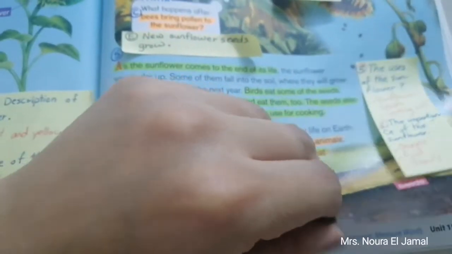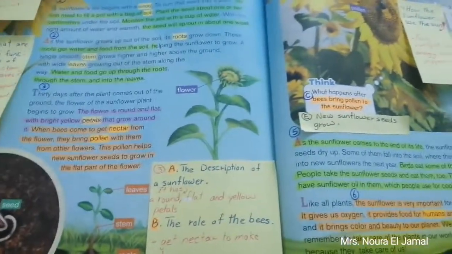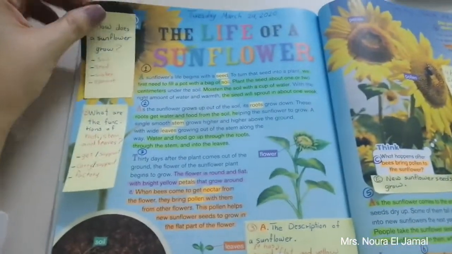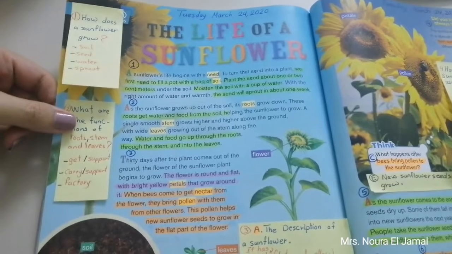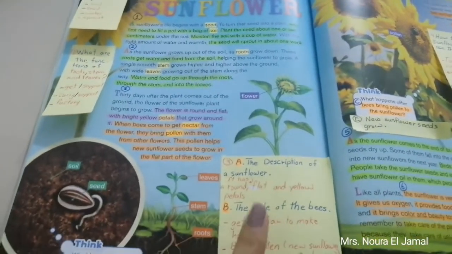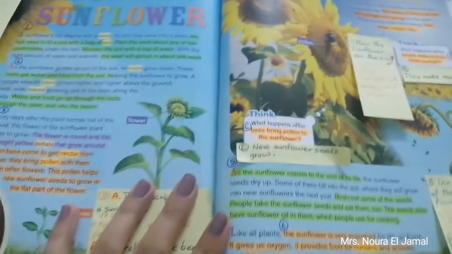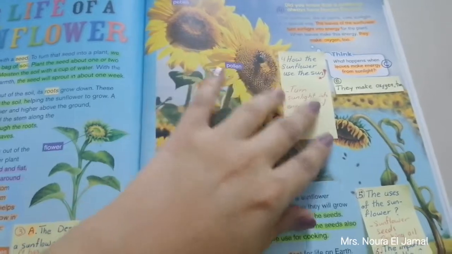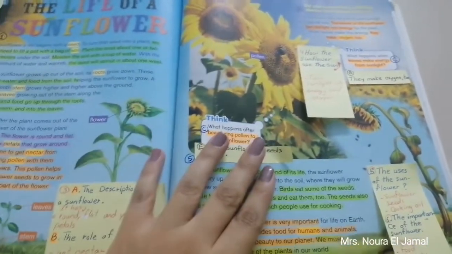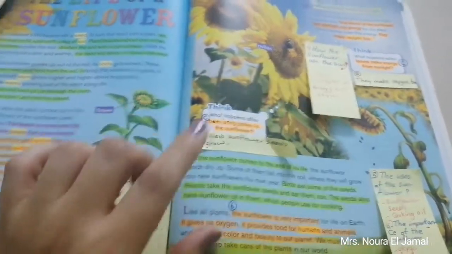Now, I hope that you understand the science article very well. Do like me, sticky notes, summarize the reading here, apply the strategy here, cause and effect. This one also, summarize all the paragraphs in the article. Apply the strategy, cause and effect.